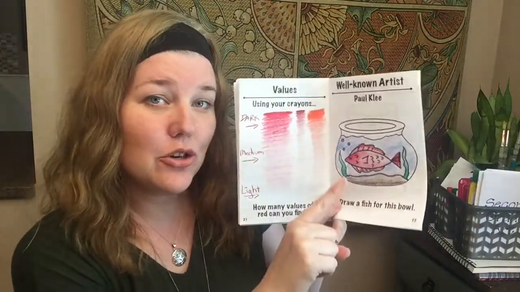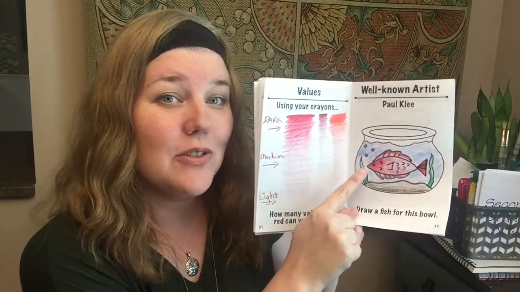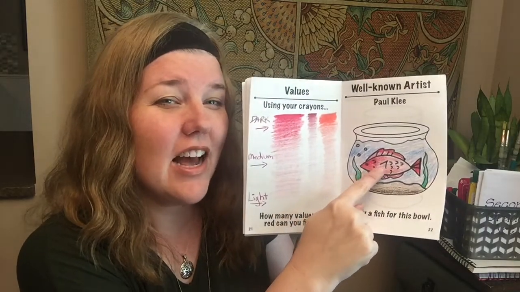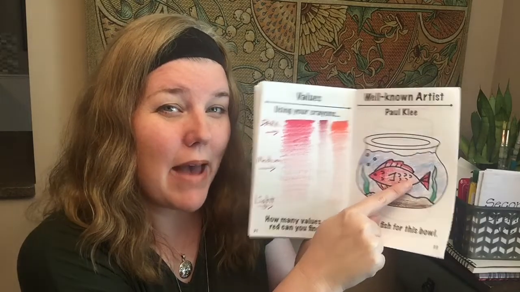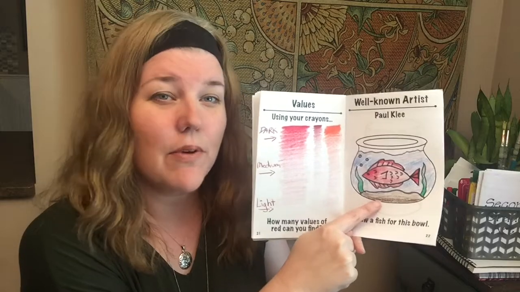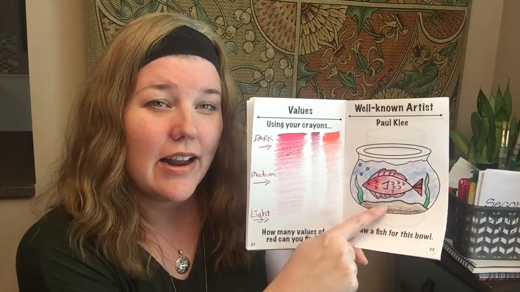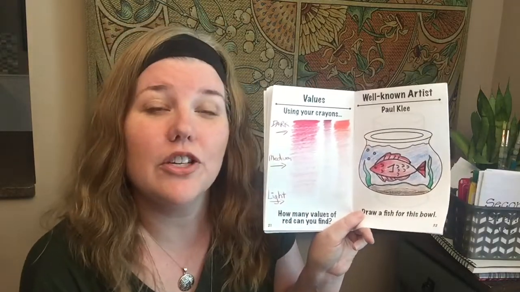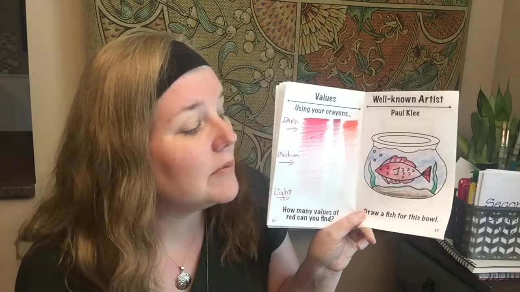Okay, kindergarten, so I just finished up my fish. I'm not sure if you noticed in the video, but I tried to do some value changes. I pushed a little bit harder on my fish's face and then got a little bit lighter as I went back towards its tail. I did a value change down on the sand too with the brown. I started off very dark and then I got a little bit lighter as I went up to the top. So see if you can try a value change when you're coloring in your fish in its fishbowl today.